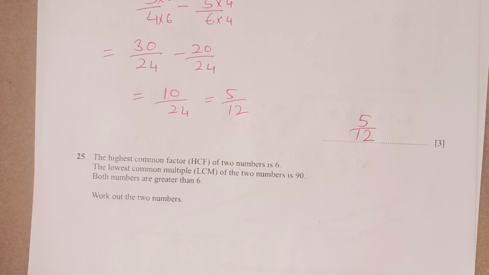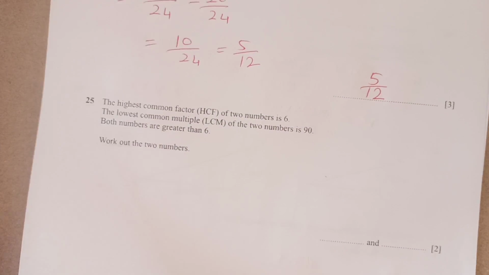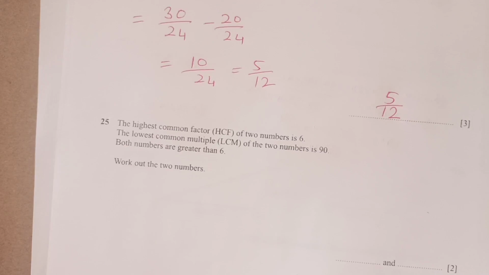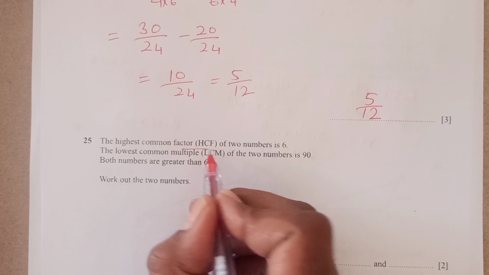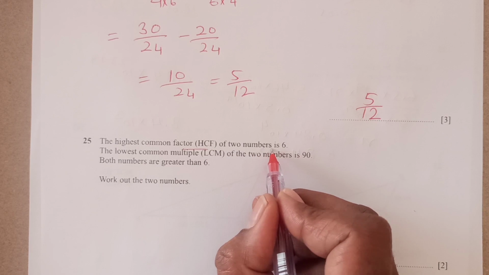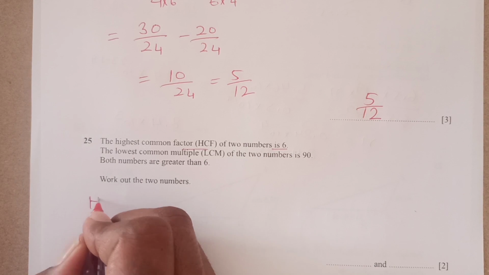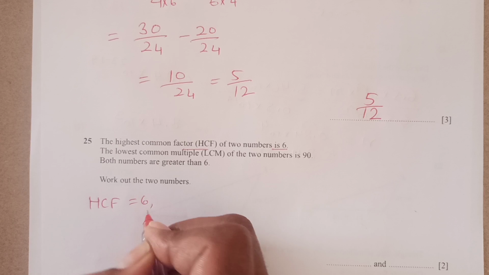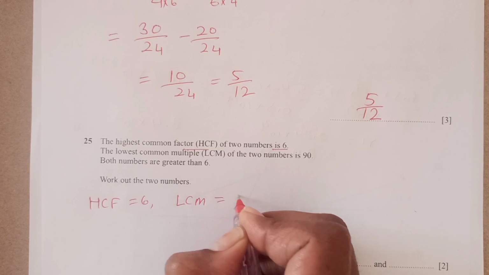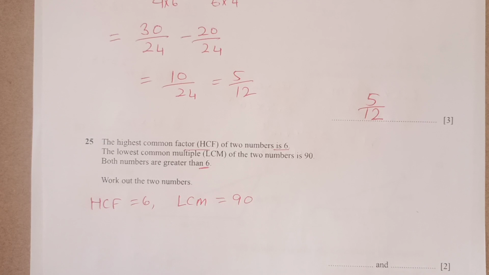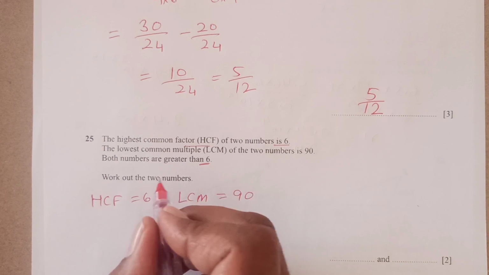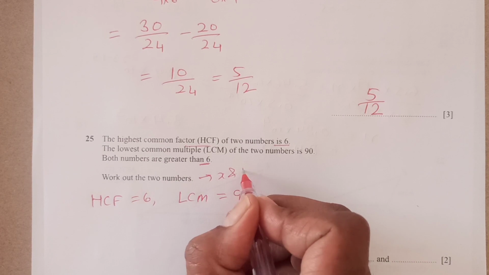Now the last question, I think, yeah, this is the last question of this paper, a bit tricky. The highest common factor HCF of two numbers is 6 and the LCM is 90. Both numbers are greater than 6. So work out the two numbers. Let's say the two numbers are x and y, right?